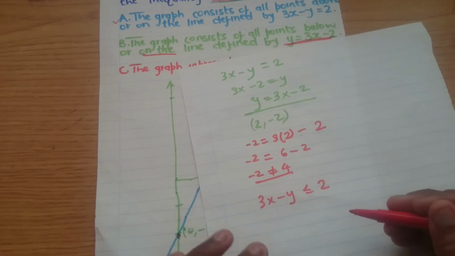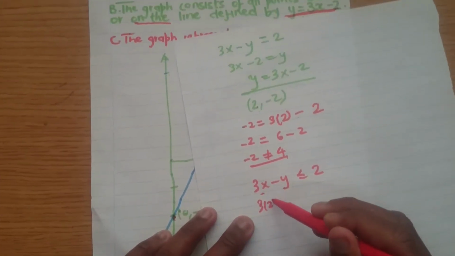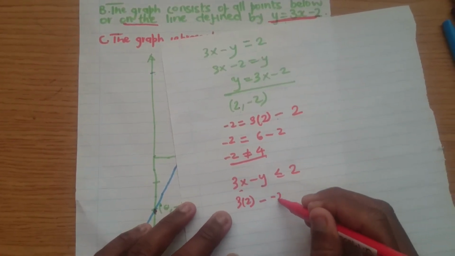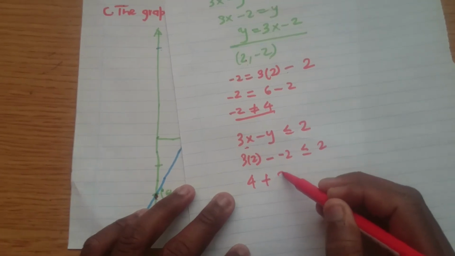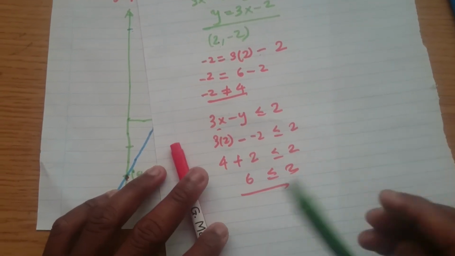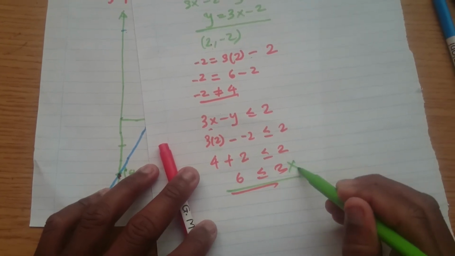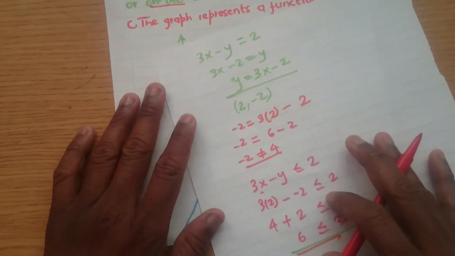it's still going to be the same thing, because if you substitute the value of x, what is the x? x equal to 2, so 3 times 2 minus what is the y? y is negative 2. Is it less than or equal to 2? Let's see. This is going to be equal to 6 plus 2. Is 8 less than or equal to 2? No, it's not true. So since it's not true, option 2 is not true. So this is not true here. You know what I'm saying?